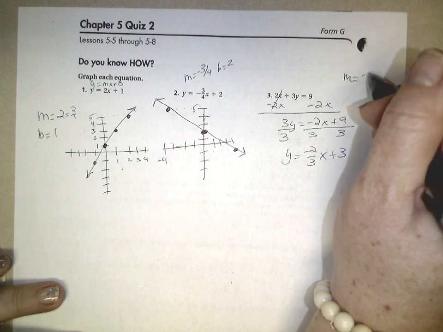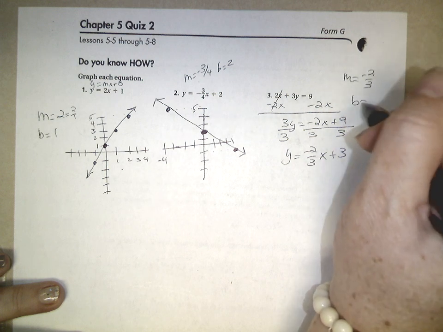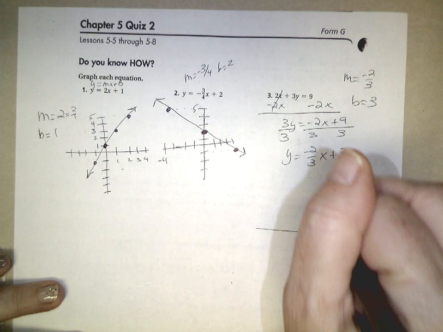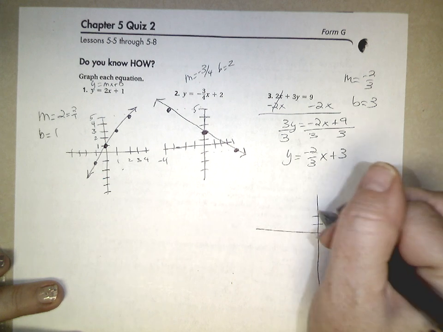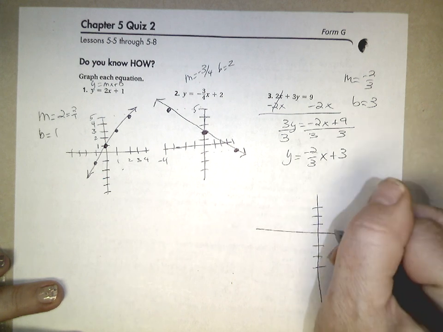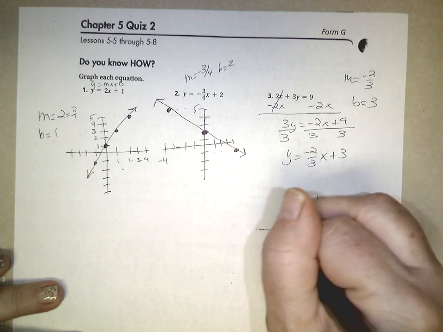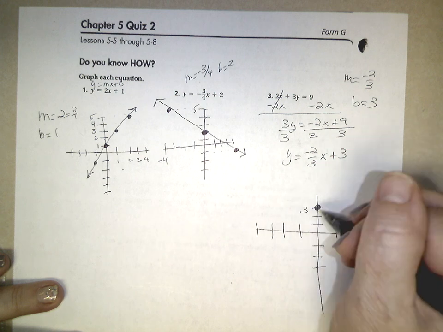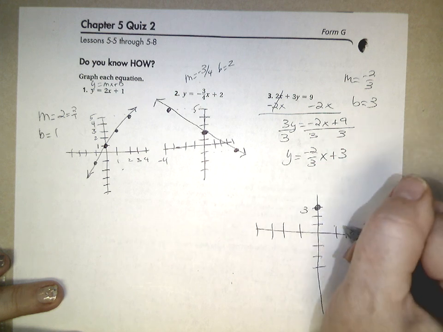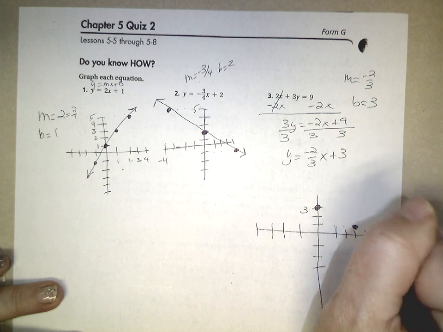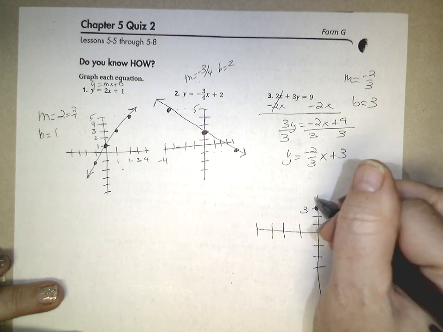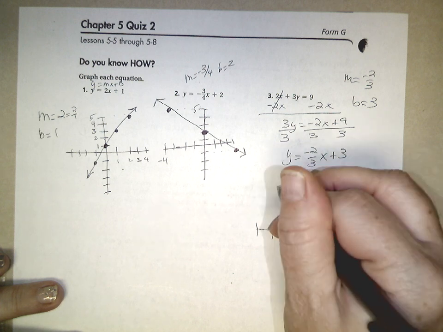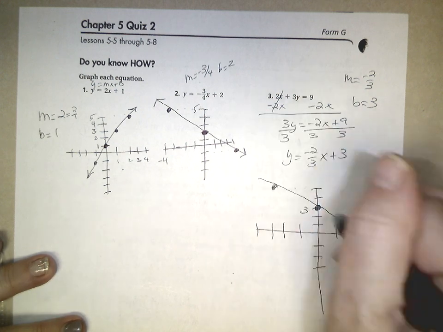Now I know that m is negative 2/3, b equals 3. I'm trying to hurry up and do this on my prep. So we start at 3, and I go 1, 2, 1, 2, 3. You could also go 1, 2, 1, 2, 3.